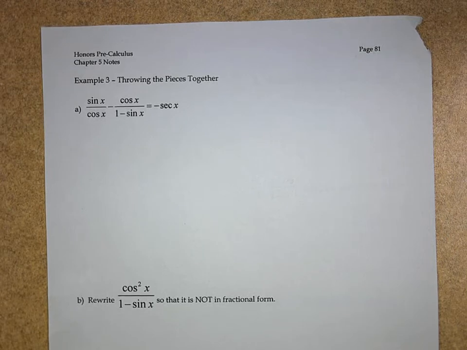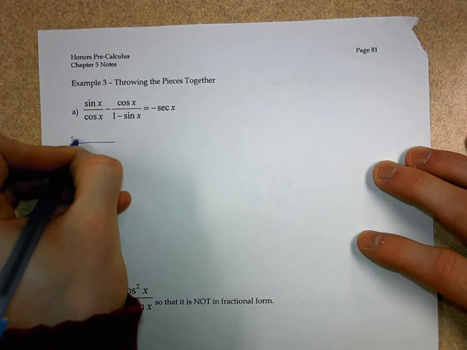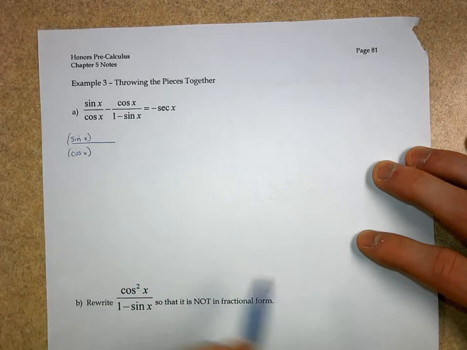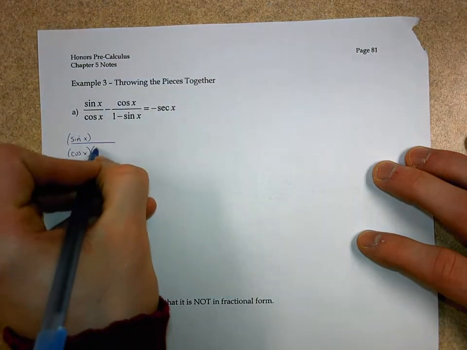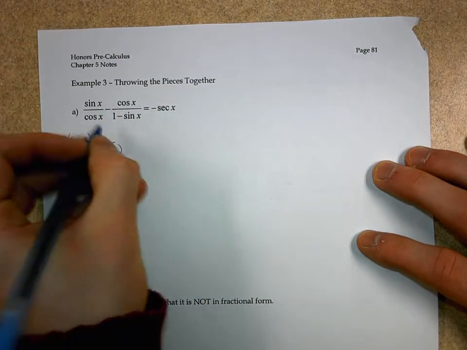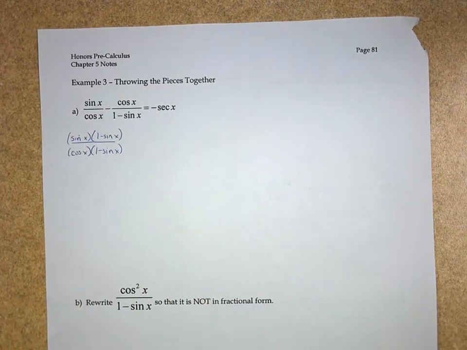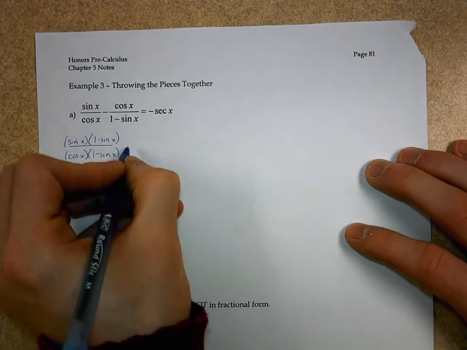And when I have 2 different fractions, the first thing that should come to mind is making a common denominator and combining the fractions into a single fraction. So here, sine of x over cosine of x, if I want to make a common denominator with negative cosine of x over 1 minus sine of x, I need a 1 minus sine of x to be added to the denominator of that first fraction. And whatever I put in the denominator, I also have to put in the numerator.